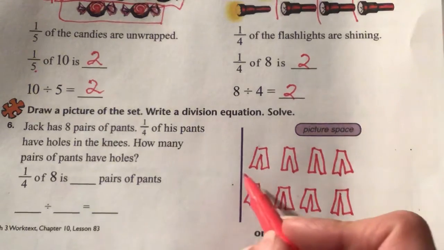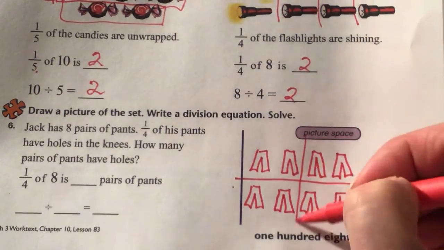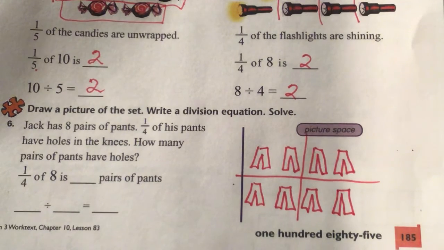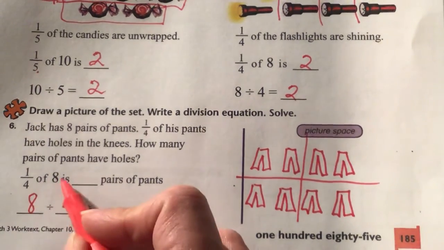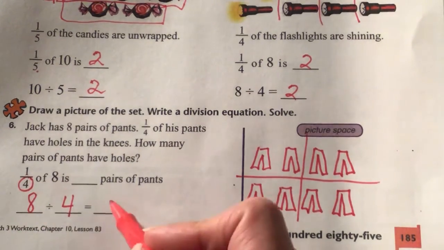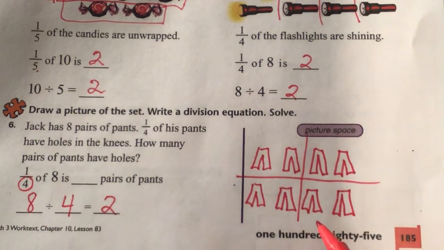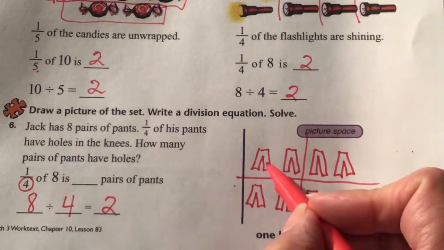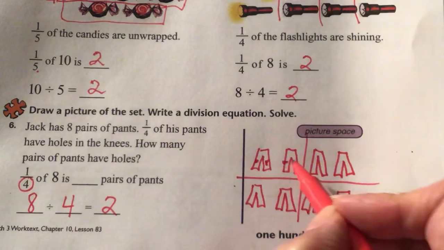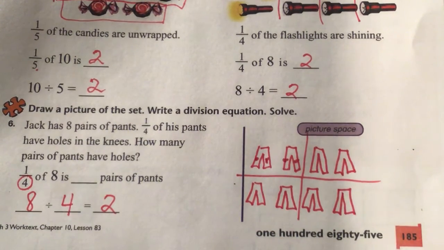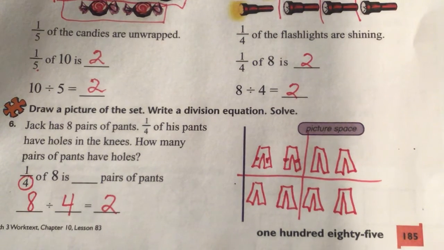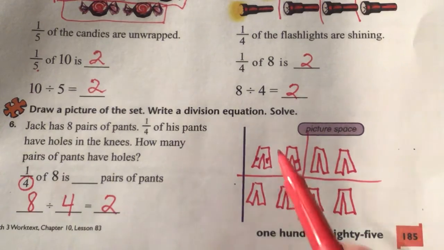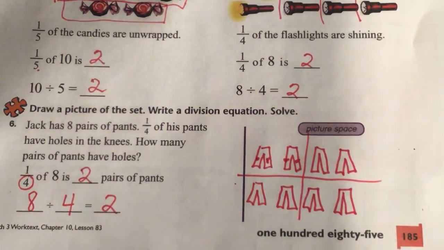So if I take my picture and I divide it into 4 equal parts, how many pairs of pants are in each section? Well, there are 2 because 8 divided by 4, by that denominator, equals 2. And it tells me it has holes in the knees. So you can draw holes in the knees. Jack's been out playing and climbing trees and things. He's got holes in the knees of his jeans. All right, so 1/4 of 8 is 1, 2. 2 pairs of pants.